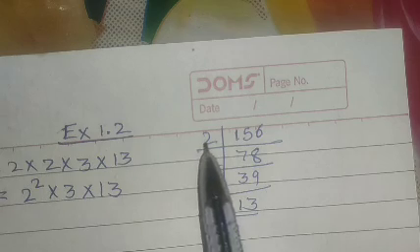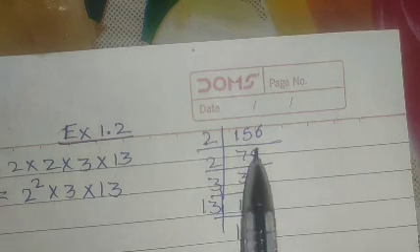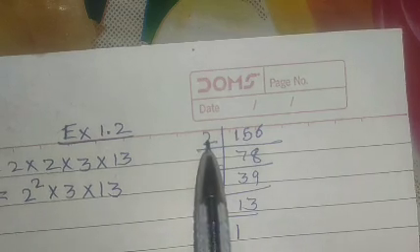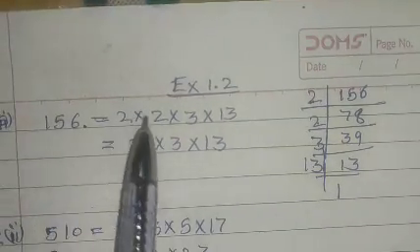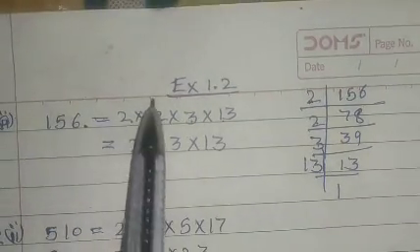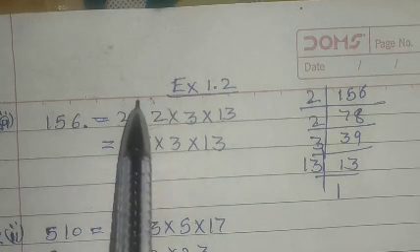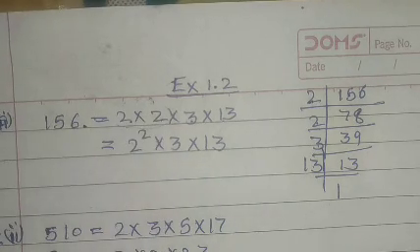So what are we getting? We are getting 156 as the product of the primes 2, 2, 3, and 13. So we will write 156 = 2 × 2 × 3 × 13. Here 2 occurs twice, so we can write it as the square of 2.